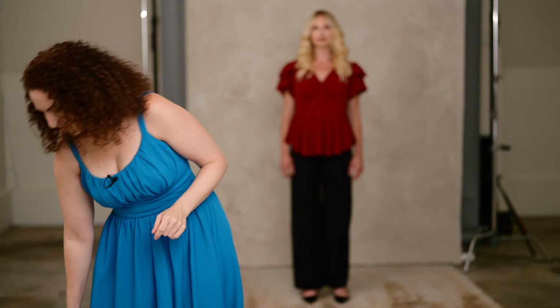All right, so let's move on to Sydney's second look. Our next clothing considerations are color and detail. Let me take a shot to show you what I'm talking about.